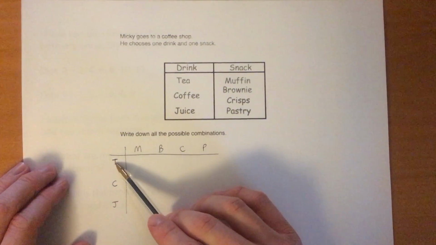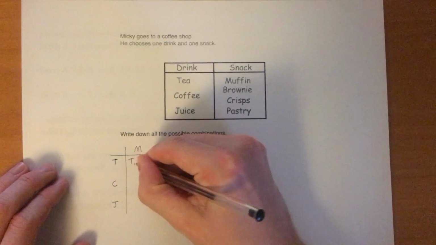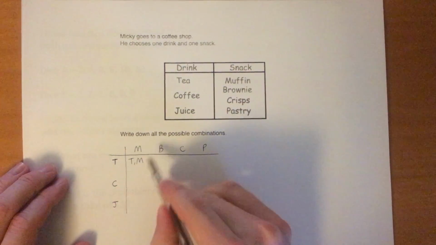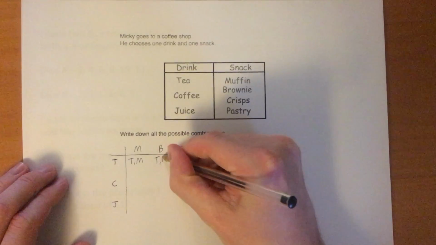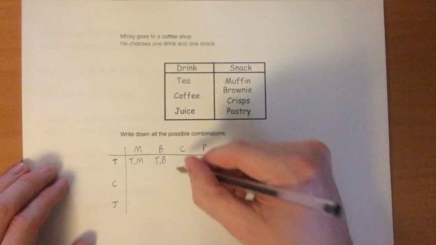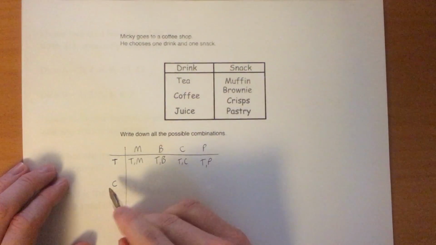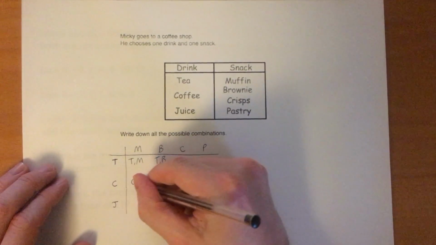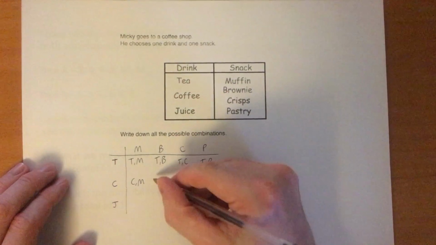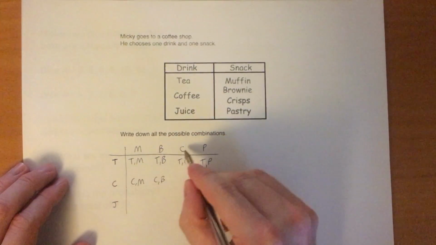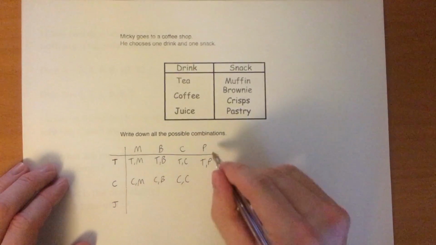So he could have a tea and he could have a muffin. So he could have a tea followed by a muffin. He could have a tea followed by a brownie. He could have a tea followed by a crisp. He could have a tea followed by a pastry. He could have a coffee followed by a muffin. I think what you'll see here is I'm literally listing out every single possible outcome there could be.